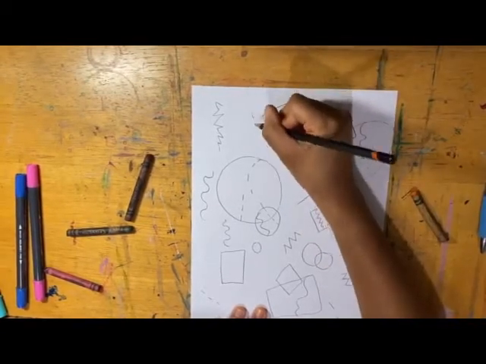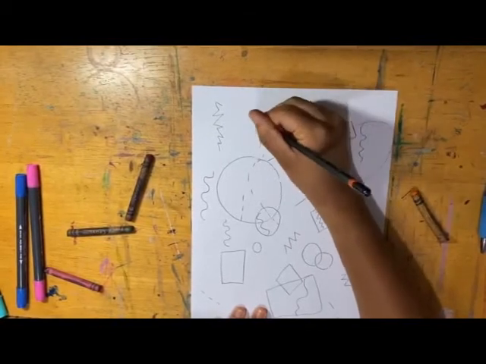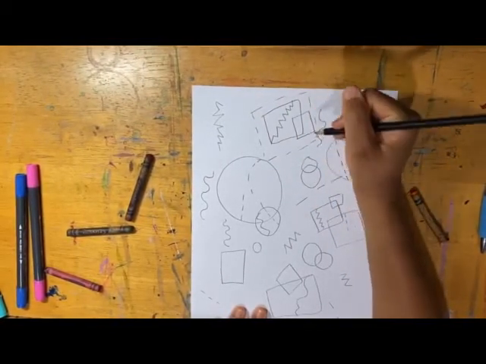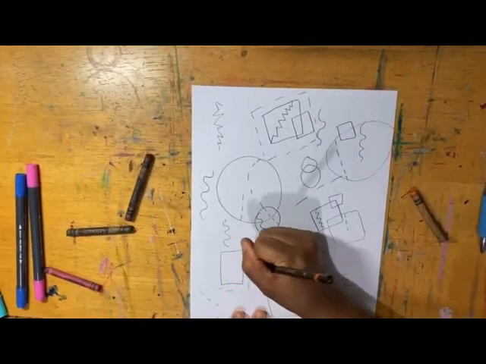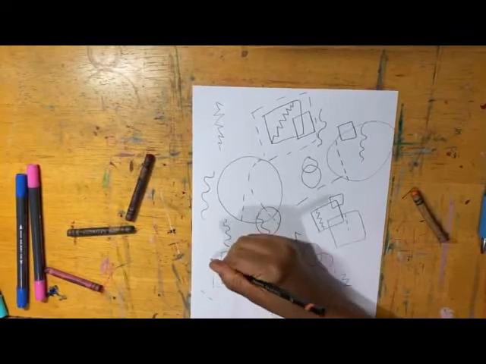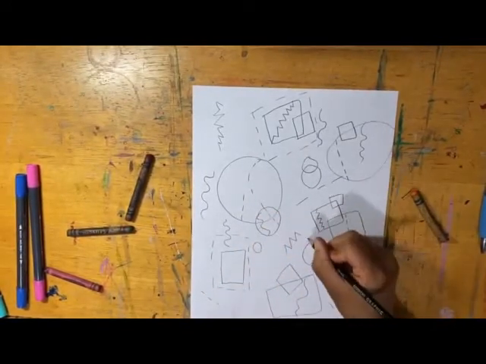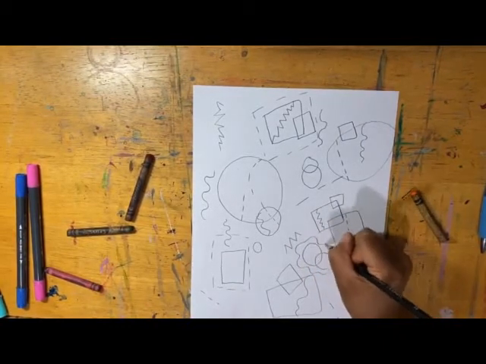You can experiment with repeating lines inside of your shapes or also in the background. I added some dashed lines around my shapes. Some wavy lines.